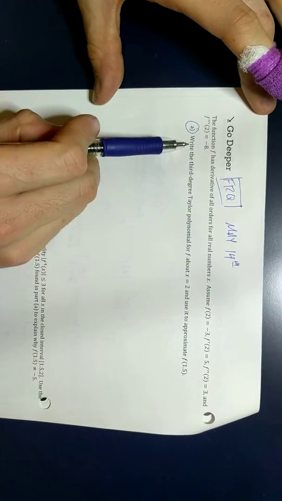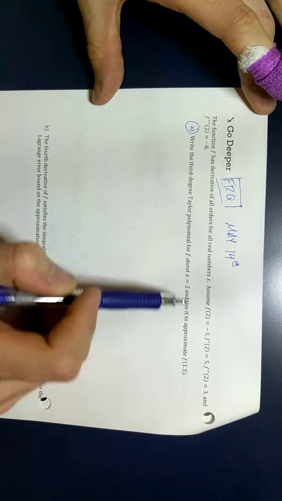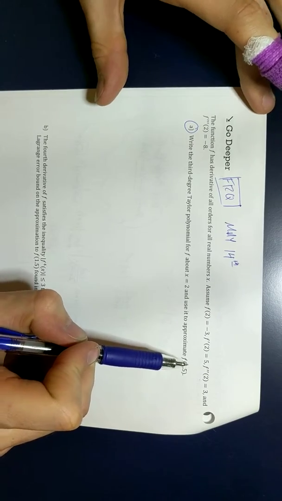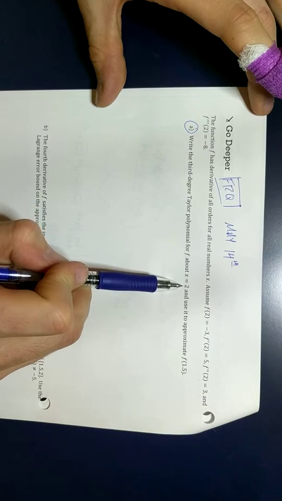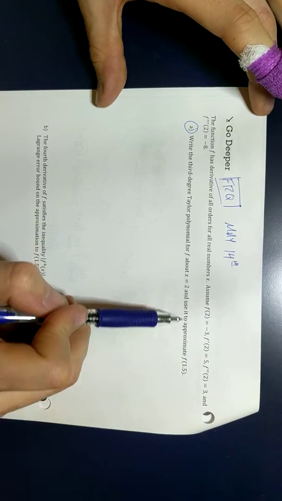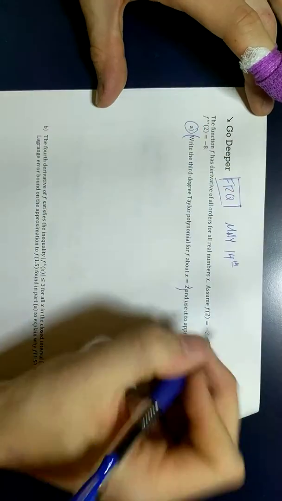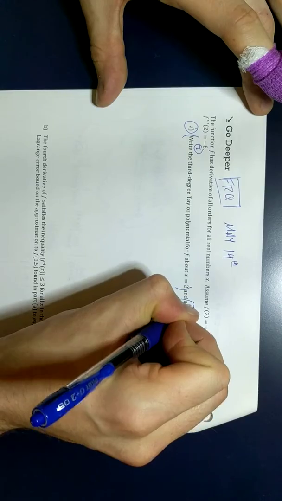Part A, write the third degree Taylor polynomial for f about x equals 2 and use it to approximate f of 1.5. That was a mouthful. So there's really two things going on here. I need to do this, and then I need to do this. So let's start with this, and then do this part.